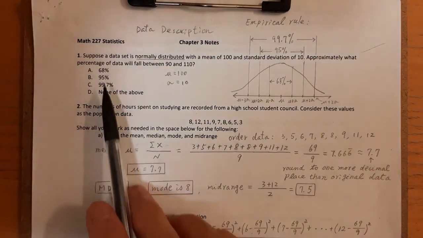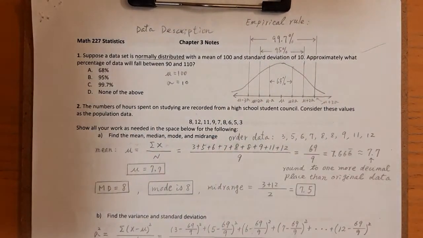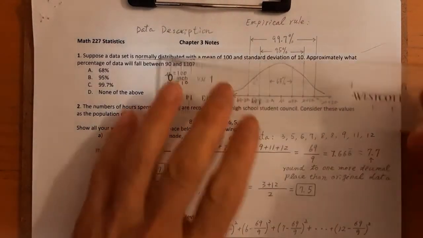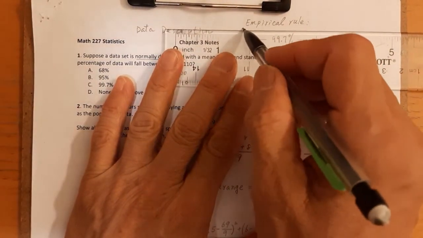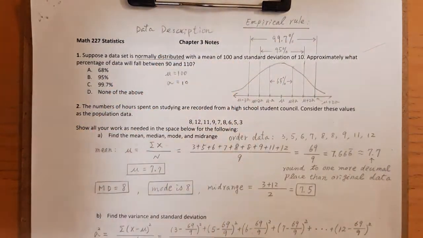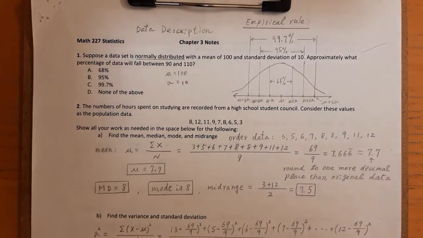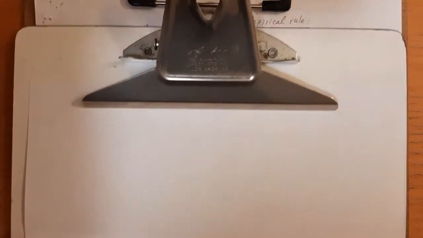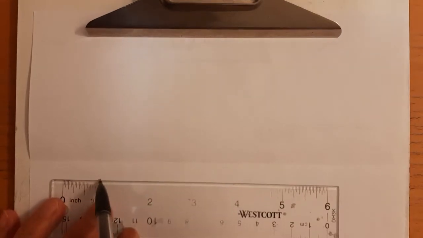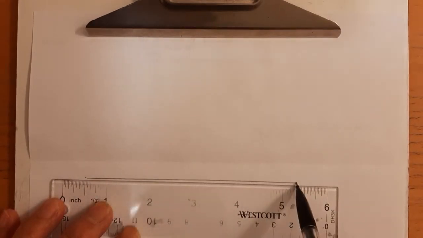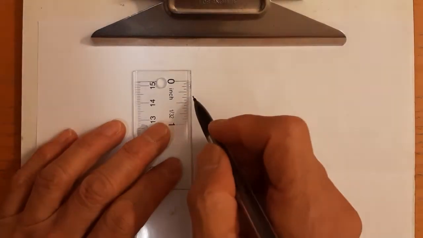First, we talk about the empirical rule. What is the empirical rule? We draw a horizontal line, then we draw a center.